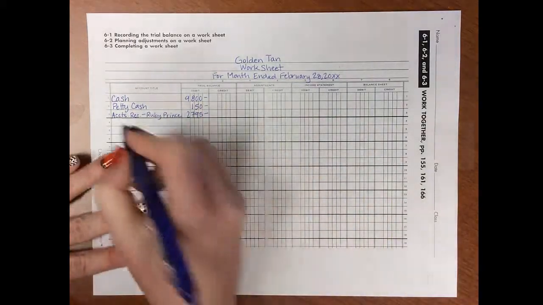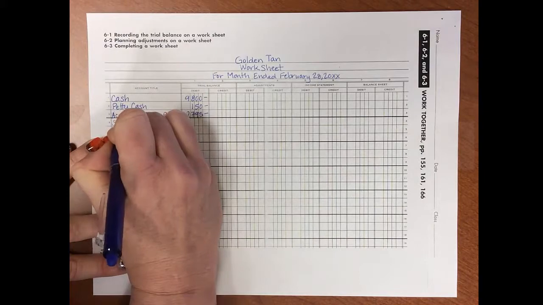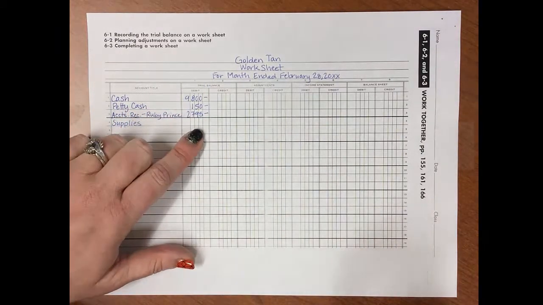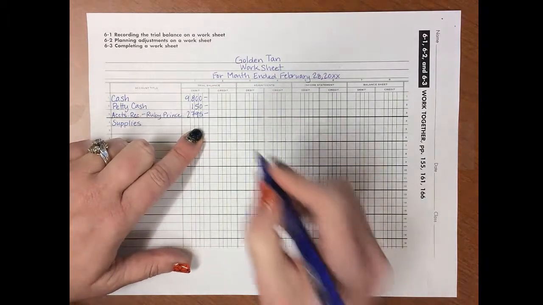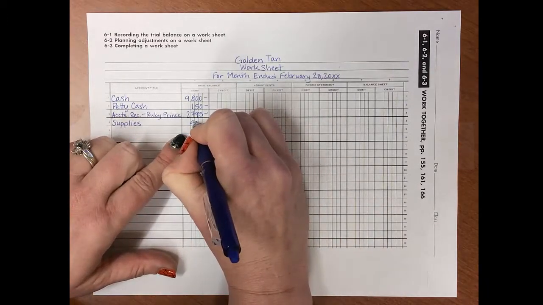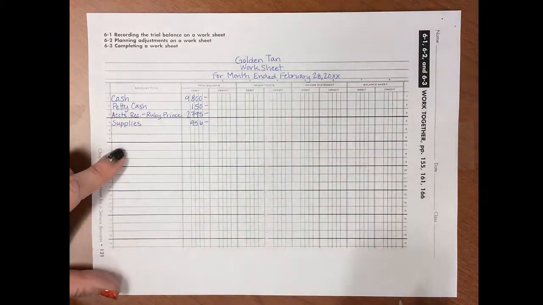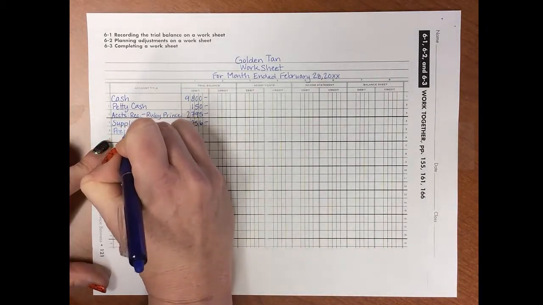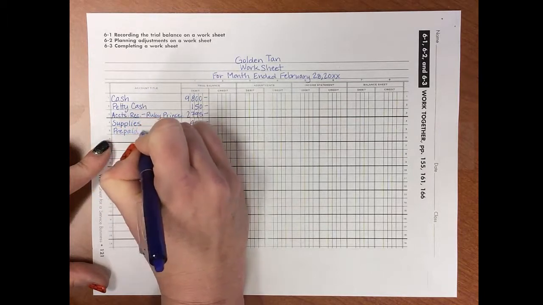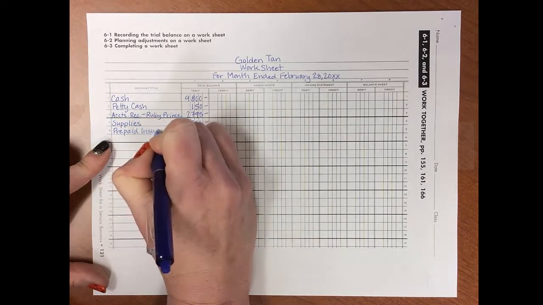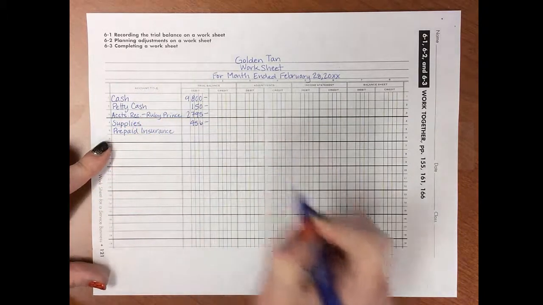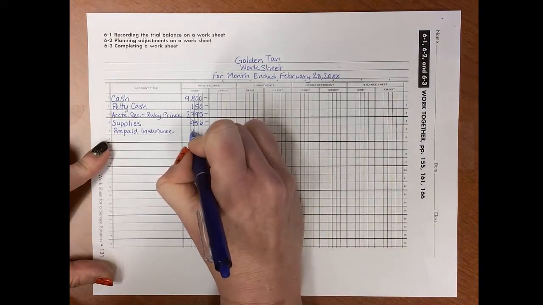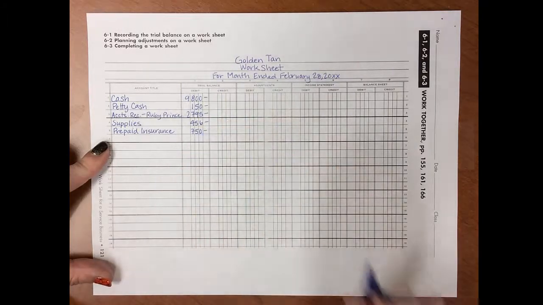Then we have supplies. Supplies has a normal balance of debit, and it tells us the balance is $456. Next is prepaid insurance. Its normal balance is debit, and it tells us that we have $750 as the balance.